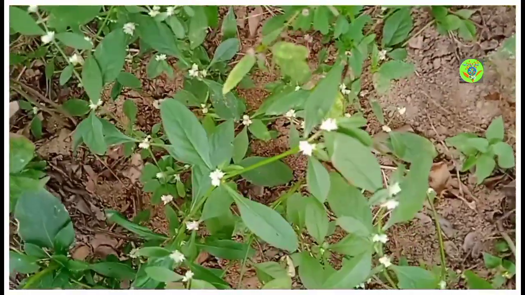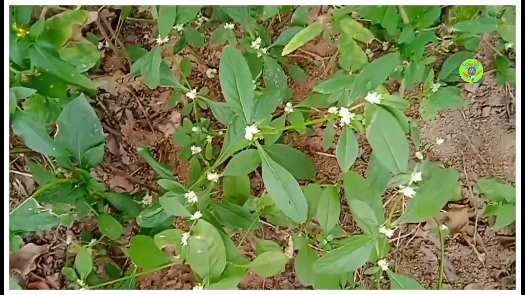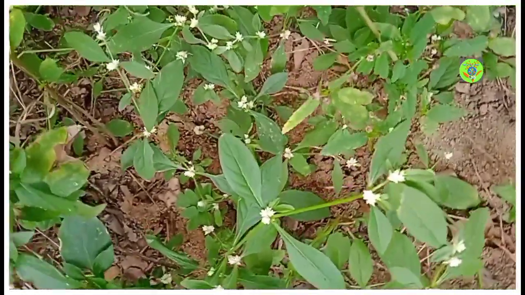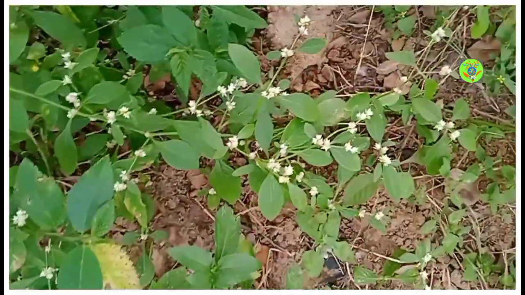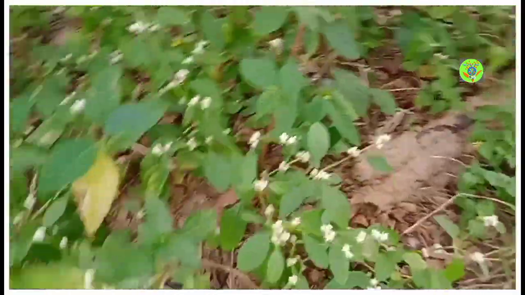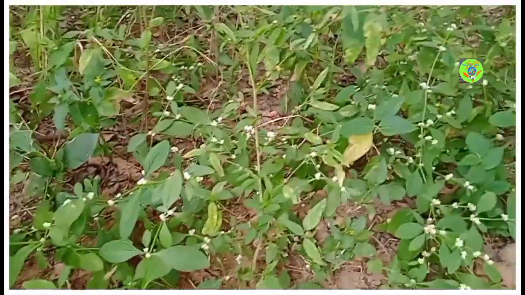Brazilian spinach, or Alternanthera sessilis, or sissoo plant, is another important medicinal plant. It is a small herb. It contains very small, very greenish leaves, and the flowers are white. The plant is mainly used for different types of benefits.